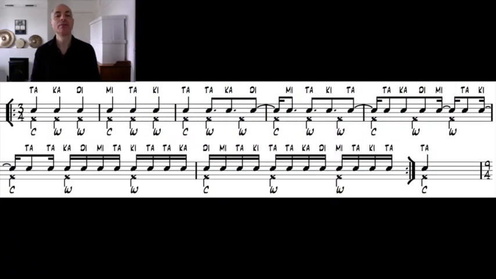7, which could be takadimi, takita. 1, 2, start. Ta, ka, di, mi, ta, ki, ta, ta, ka, di, mi, ta, ki, ta, ta, ka, di, mi, ta, ki, ta, ta, ka, di, mi, ta, ki, ta, ka, di, mi, ta, ki, ta, ka, di, mi, ta, ki, ta.